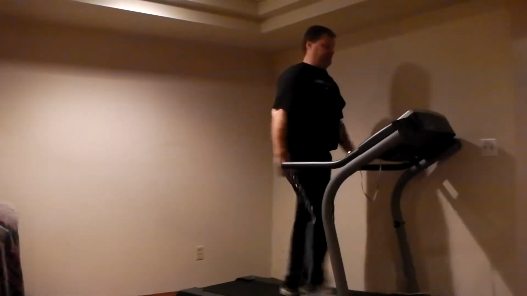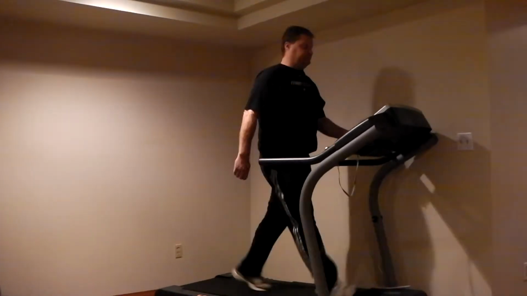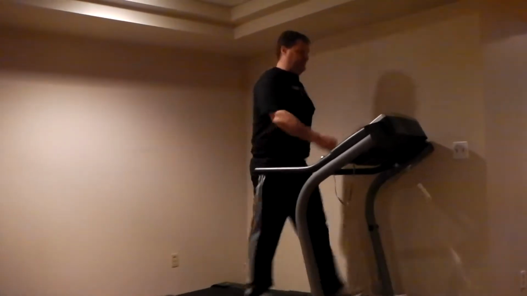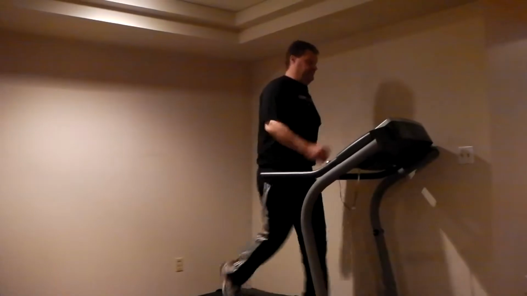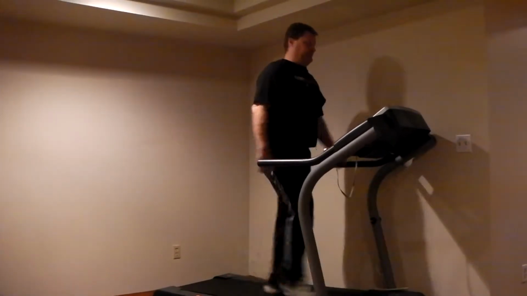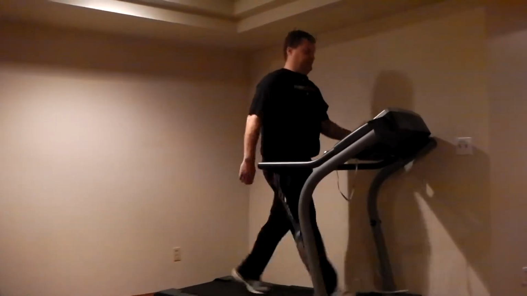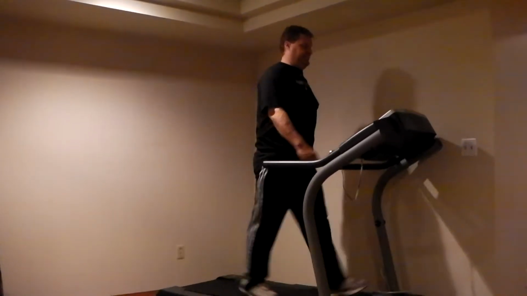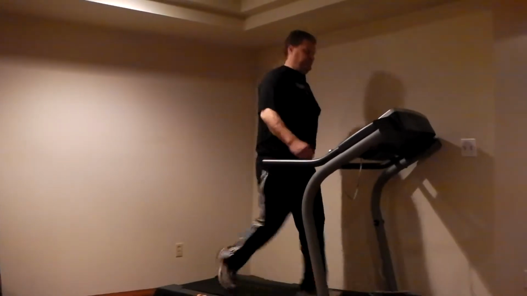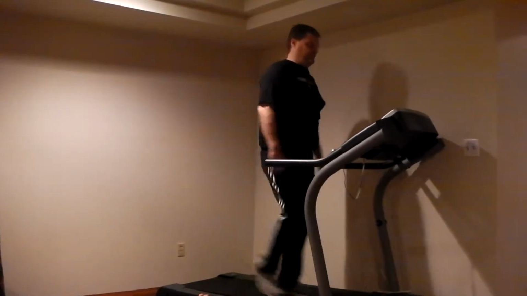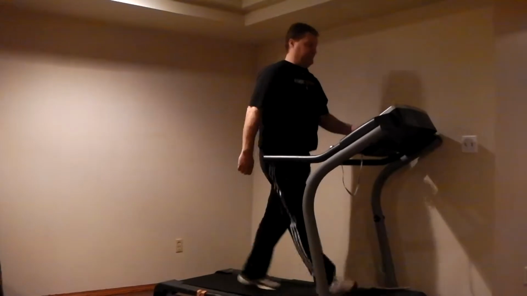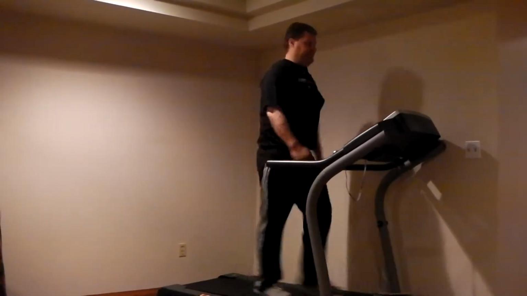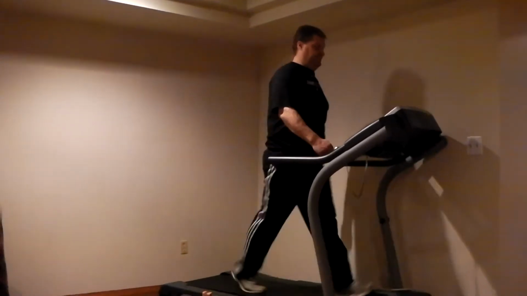He'll do that for a total of 4 minutes at 0% grade and at a speed in which his heart rate is between 50 to 70% of his predicted maximum heart rate. Once the warm-up is done, he'll continue to walk for another 4 minutes at a grade of 5%. His heart rate will be recorded during the final 15 seconds of each minute. The data we collect would then be plugged into a formula that will give us his estimated VO2 max.